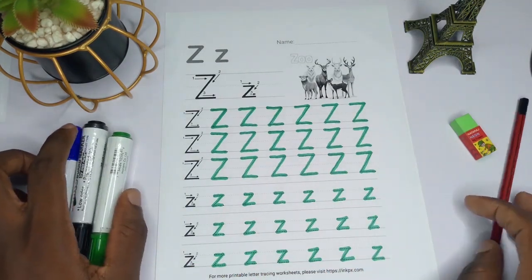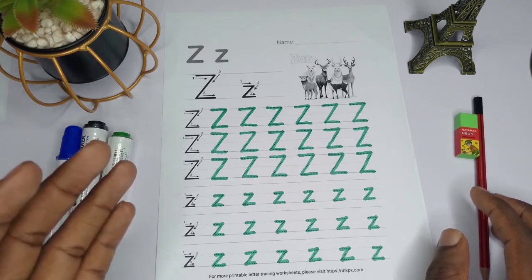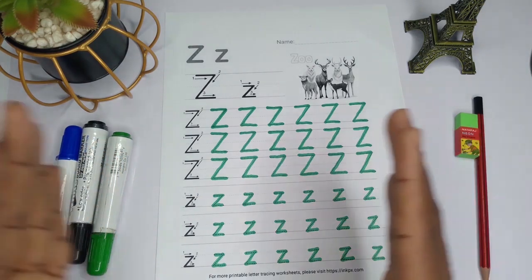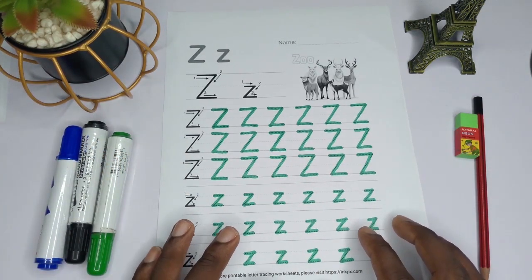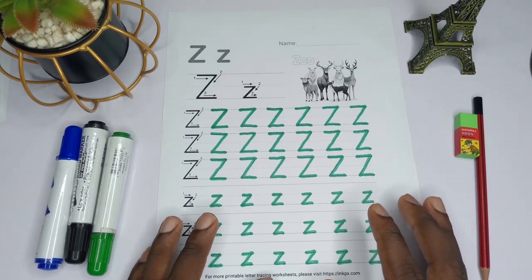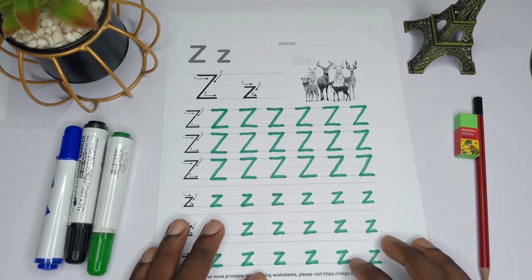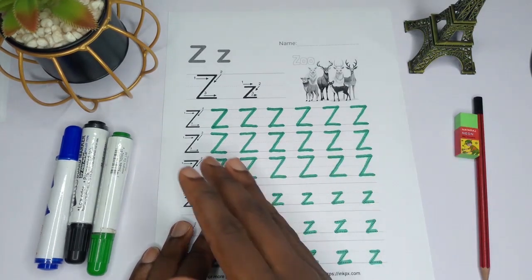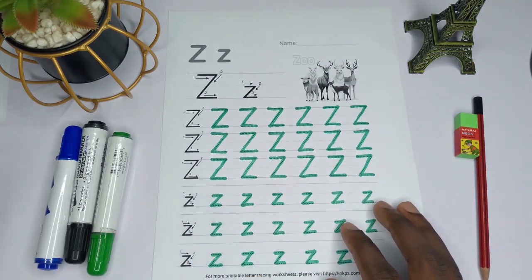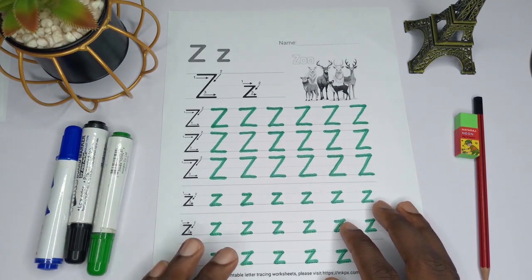Now in the next video, I'll be compiling the alphabet writing from A all the way to Z in one video, so that you can either download the full video or you watch them one after the other, so that your kids will be able to learn and practice how to trace the alphabet from A to Z.